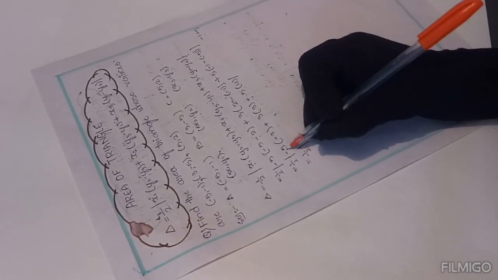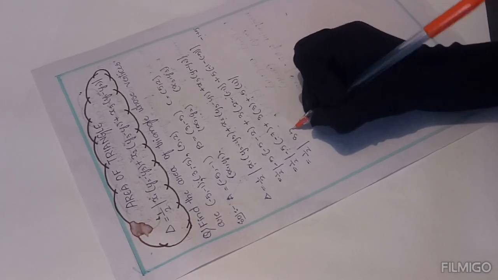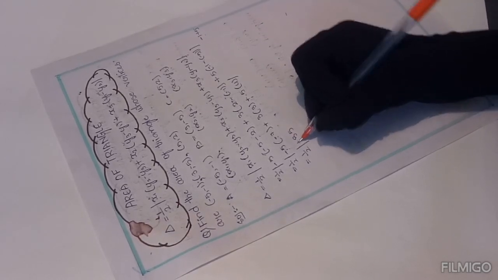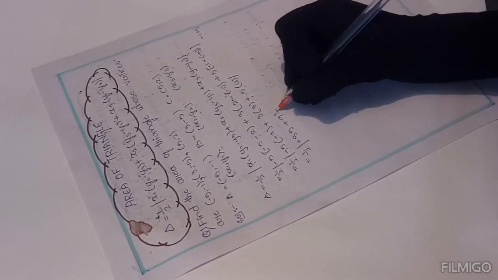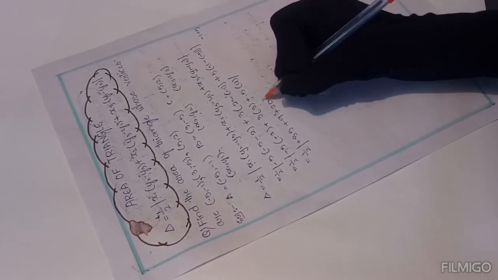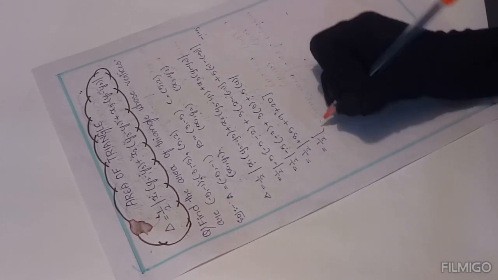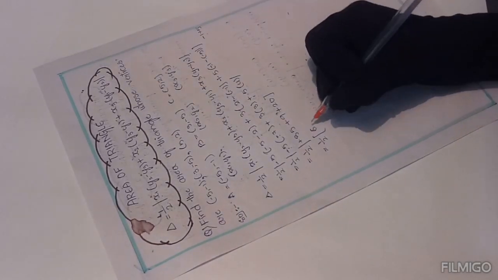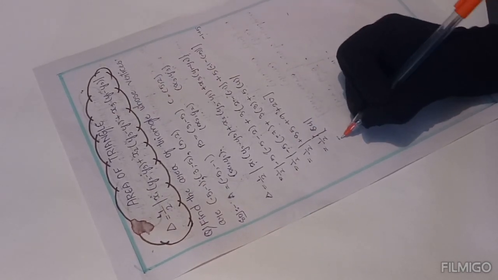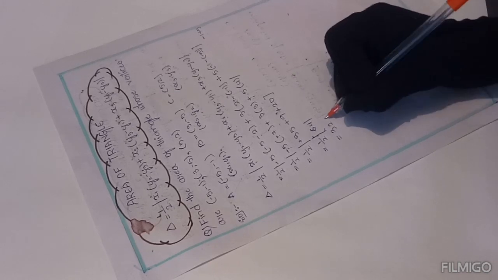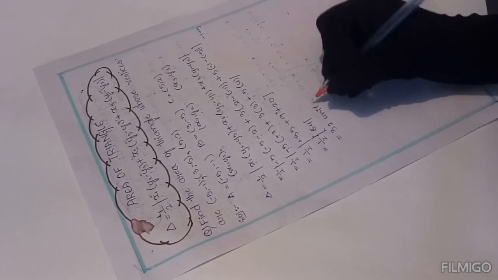The multiplication of minus 5 into minus 7 is equal to 35, minus minus will get plus. Plus 3 into 3 is equal to 9, plus 5 fours are 20, which is equal to 1 by 2 into 64. If we divide 64 by 2 we get 32. So the area of the triangle is equal to 32 square units.